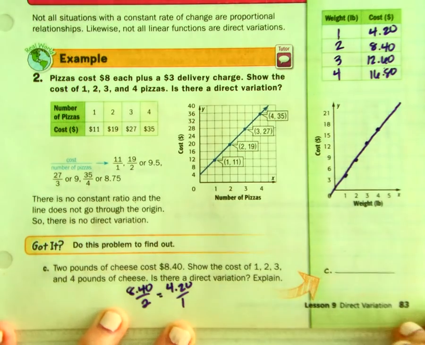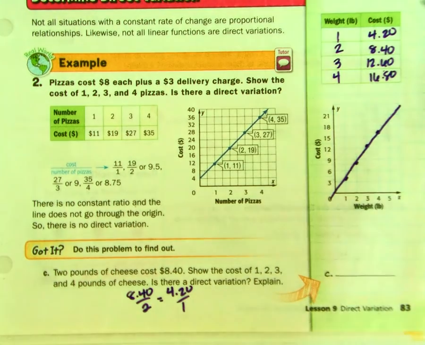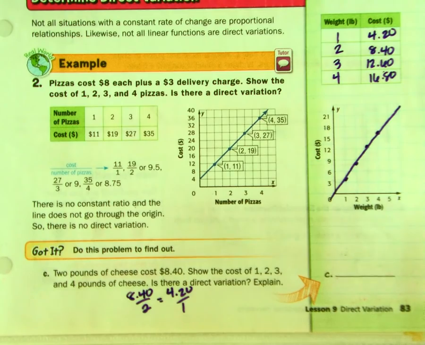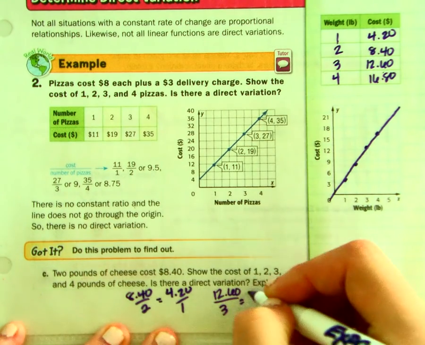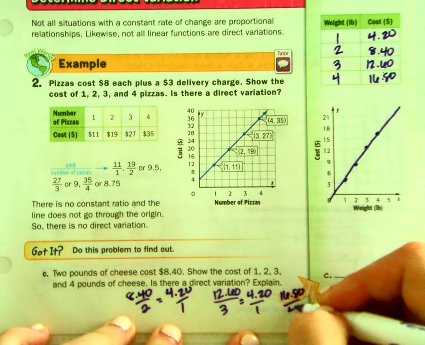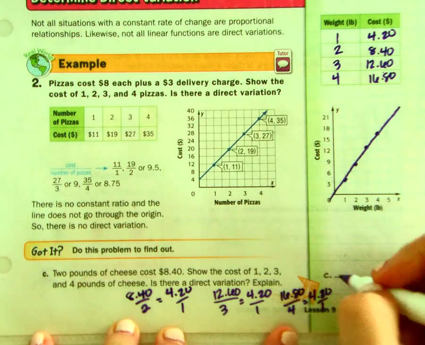So again, we can look at these different ways. We could figure it out from our table and simplify all these down. Do they all simplify down to $4.20? We can look at our graph. When we look at our graph, is it a straight line, and does it go through the origin? Yes, it does on our graph, so we would say there is a direct variation. If we simplify all of these down, we did 840 over 2, 1260 over 3 simplifies to 420 over 1, and 1680 over 4 also simplifies to 420 over 1. So we would say, yes, there is a direct variation.